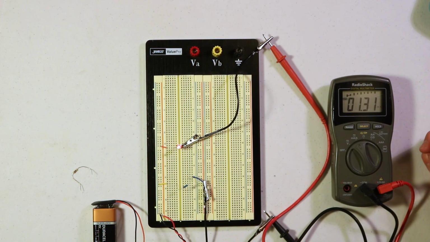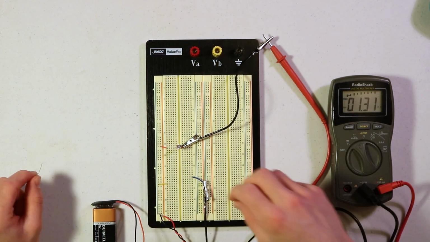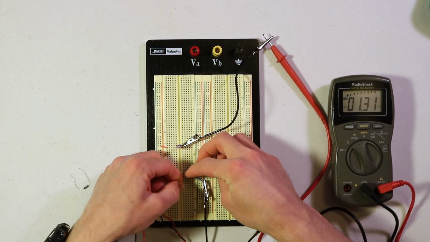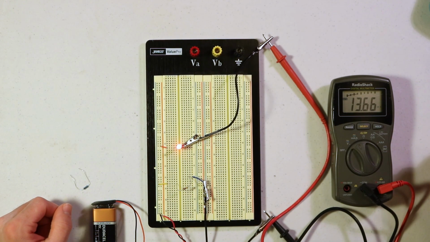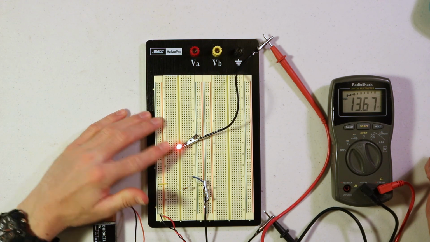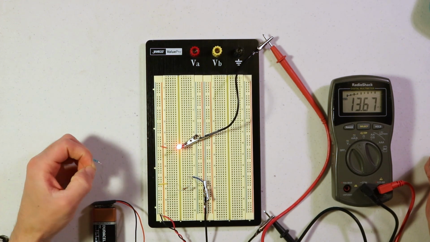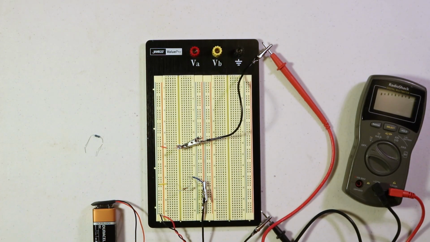So now we only have about 1.3 milliamps, which is much less, and you can see that it's very dim compared to what we had when we used the 470 ohm resistor. So again, if I swap this out, you see that we've got 1.31 milliamps, and I can put this one in now. The LED is now much brighter, and again we have 13.65 milliamps. So clearly the amount of current that we have flowing through our LED is going to determine how bright it is, and that current is determined by how large of a resistor we have in series with the LED.